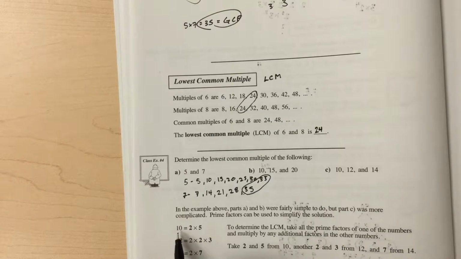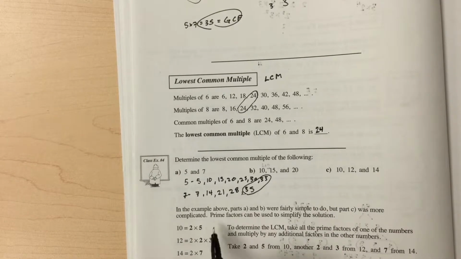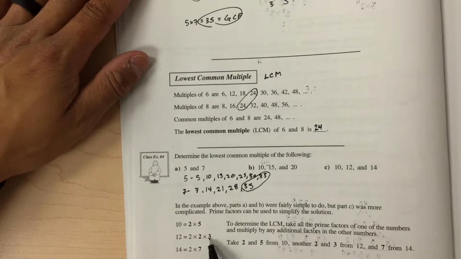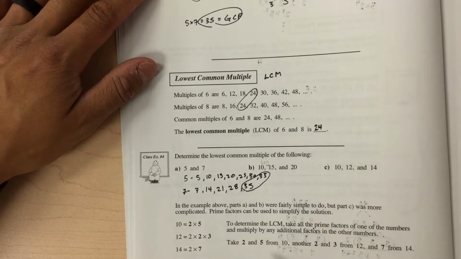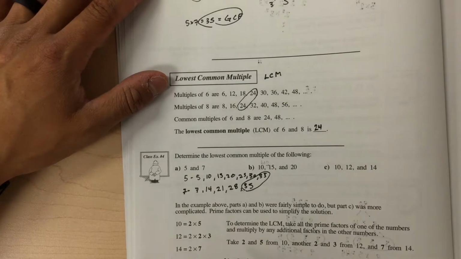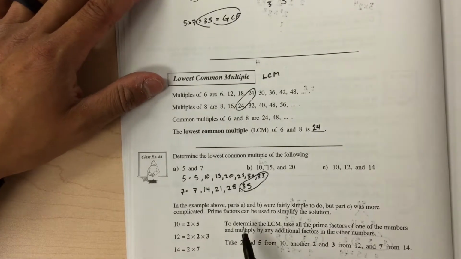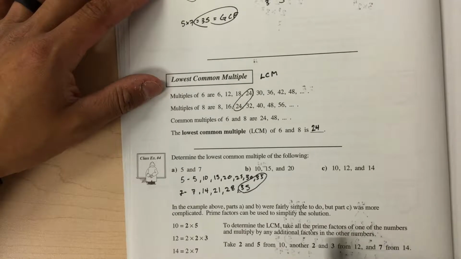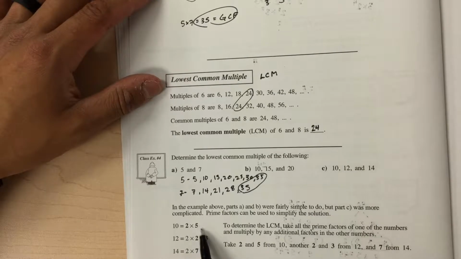So with 10, they got this value to 2 times 5, the prime factors. 12, they got down to 2 times 2 times 3. And 14 to 2 times 7. So when you're getting those down into the prime factors, to determine the lowest common multiple, you take all the prime factors of one of the numbers and multiply by any additional factors in the other numbers. So as an example, we have 2 times 5, and an additional factor that appeared was 3, and another additional factor that appeared was 7.